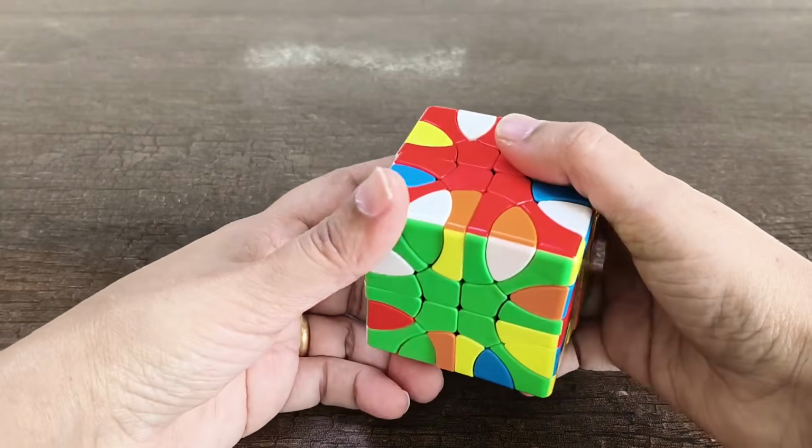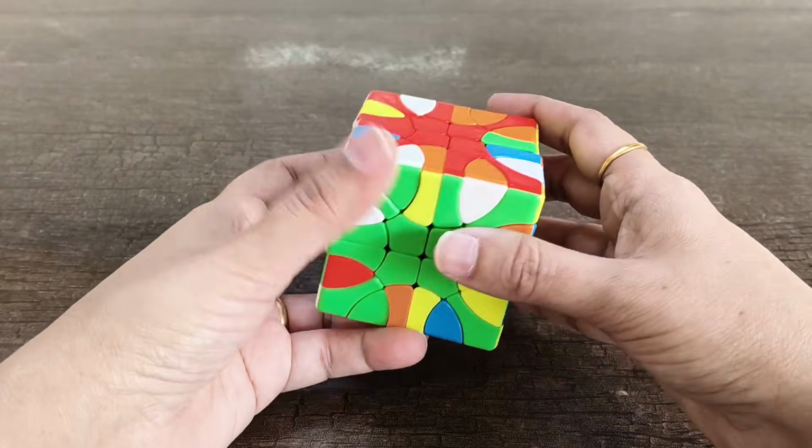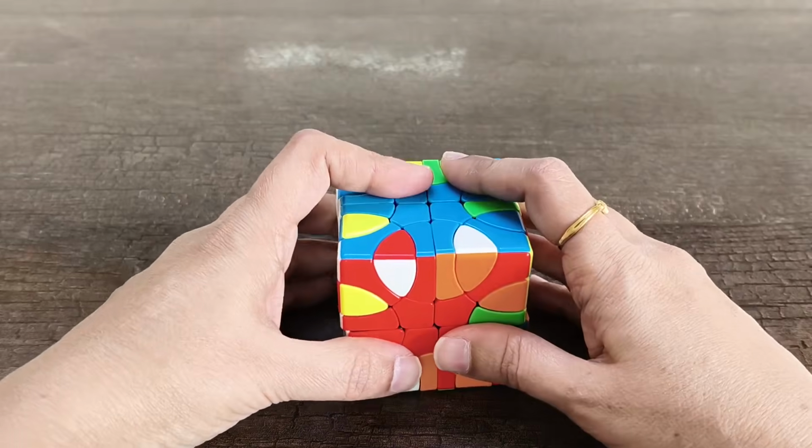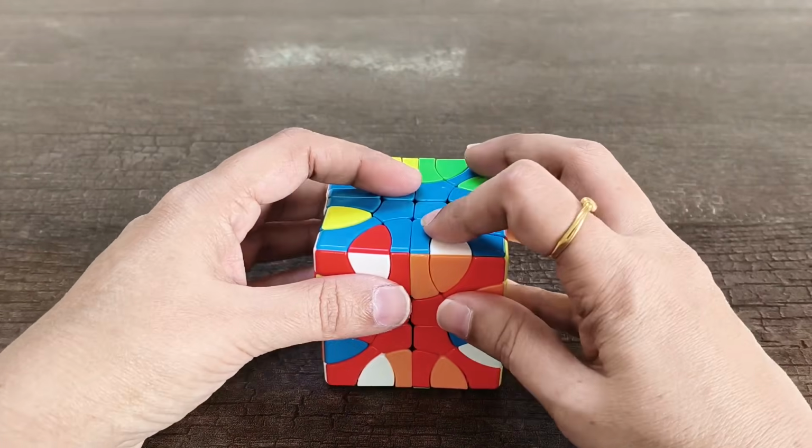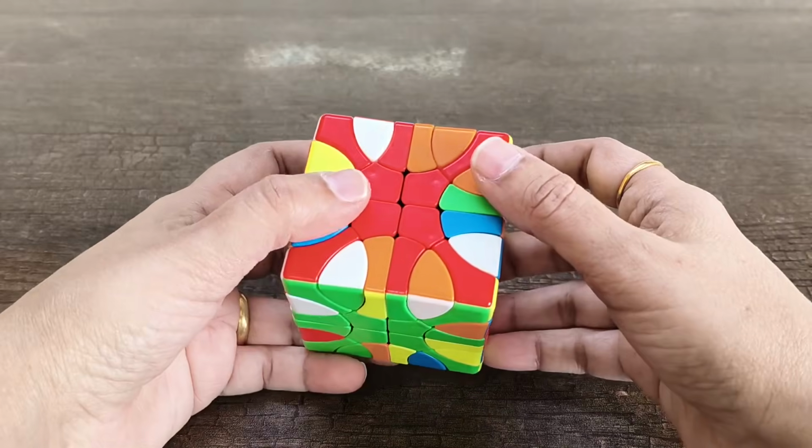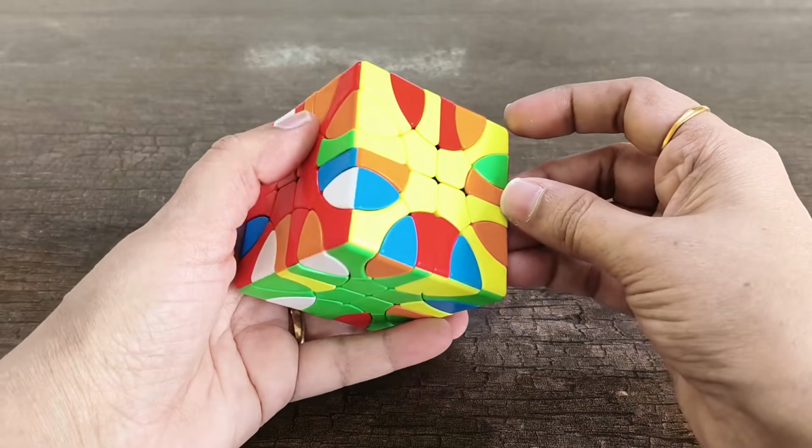Okay, so here it is. Keeping the way I started, white is here with blue on top. So my blue and red is sorted. Again I have to look for another blue and red.